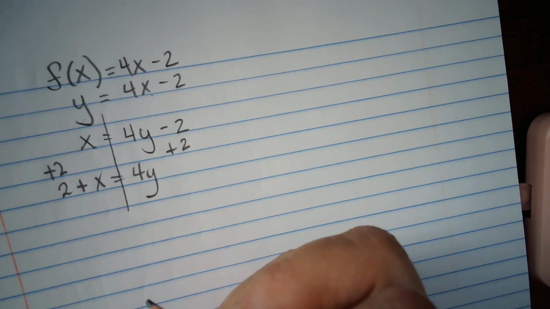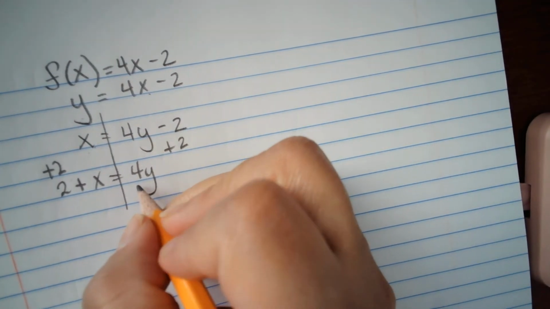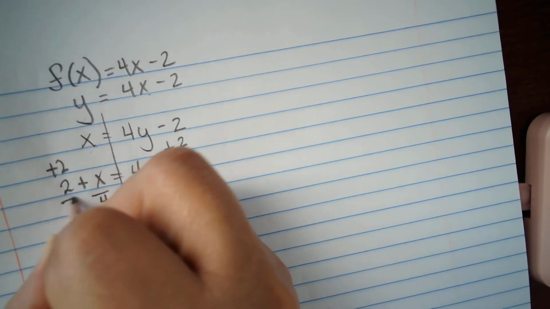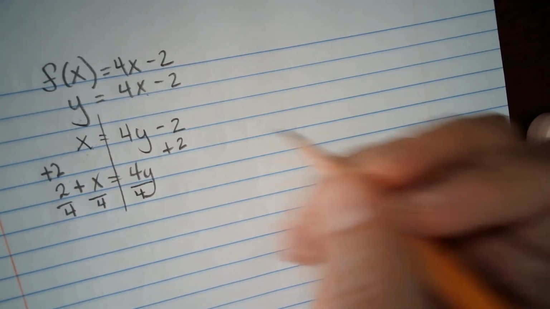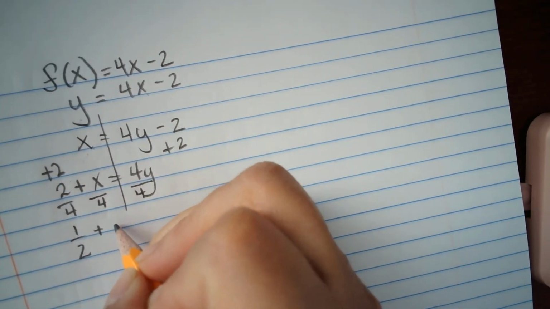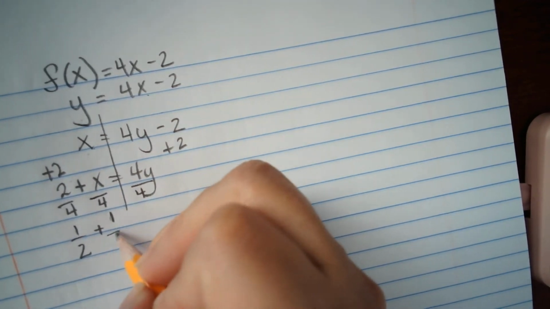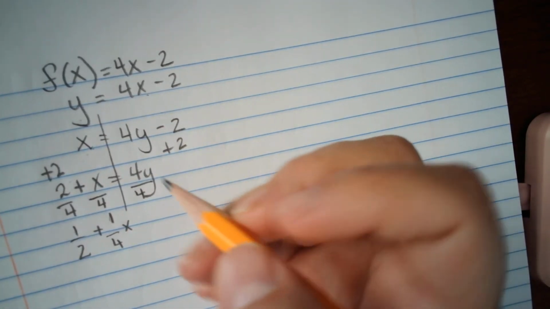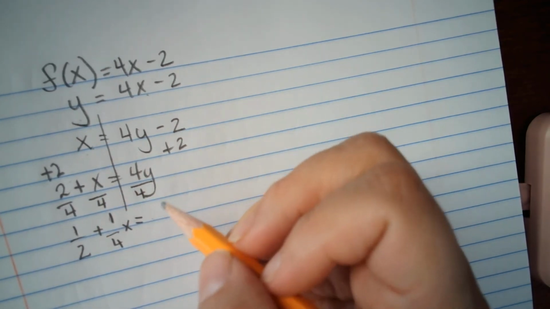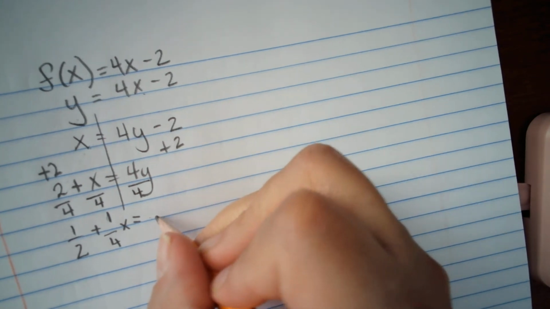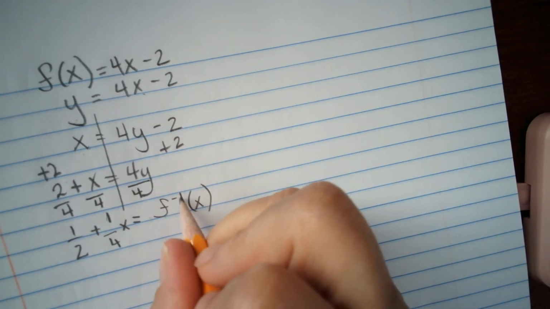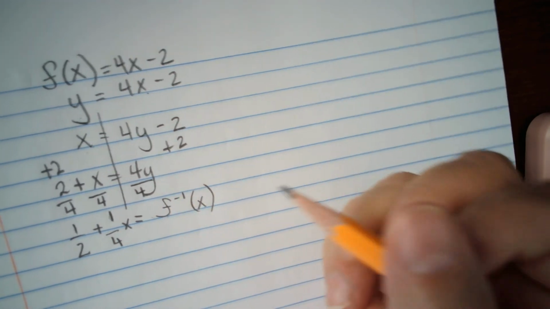You can do the division of 4 on both sides completely, but what I had asked you to do is divide by 4 to every term. 2 divided by 4 is 1/2 plus 1/4 x, written so we can tell that it's also the slope. And the last step says replace y with the f inverse of x. So this is the inverse notation.